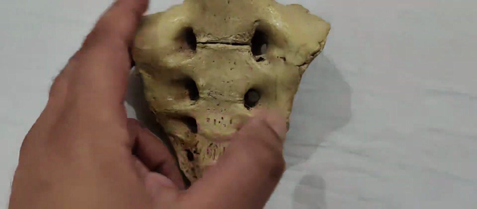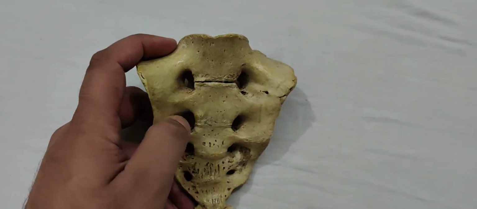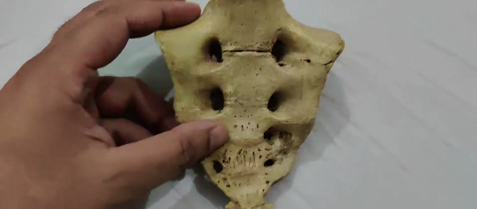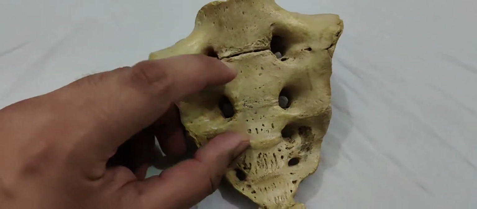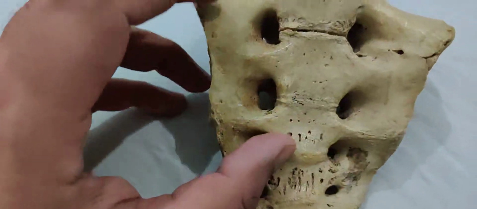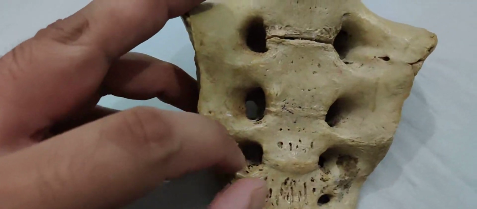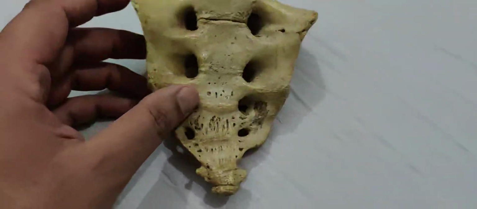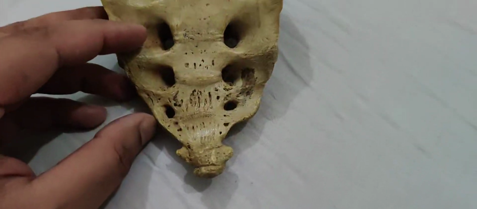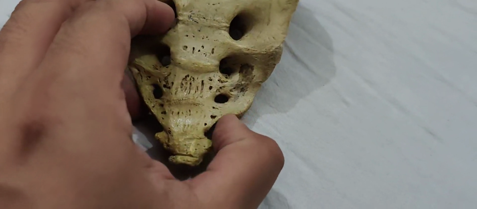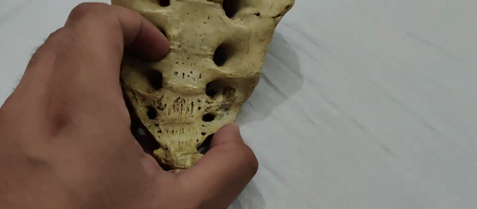Then at the lateral ends of these transverse ridges are present these pelvic sacral foramina, right? Then these bars of bone in between these pelvic sacral foramina represent the costal elements, and lateral to these pelvic sacral foramina, the costal elements are fused with each other as well as fused with the transverse processes to form this lateral mass, right? Okay. And towards the inferior part, you will see that this lateral border turns medially very sharply. This is called the inferior lateral angle of the sacrum.